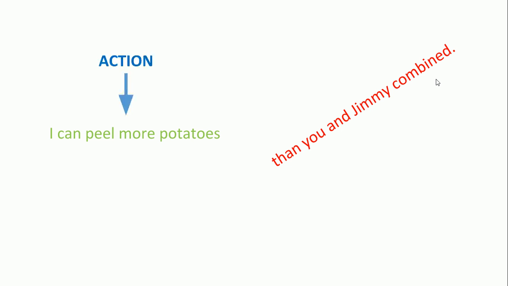These are different. Peeling potatoes is an action. I can peel more potatoes. What are we comparing it to? You and Jimmy combined. Sorry, wrong way. That is people. We're comparing an action with people. Now I know implicitly we're not comparing an action with people, we're comparing an action with another action, because by saying you and Jimmy combined, what we really mean is the amount of potatoes you and Jimmy combined can peel.